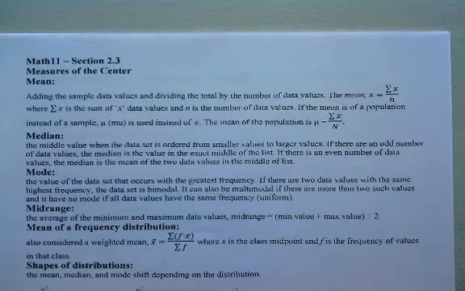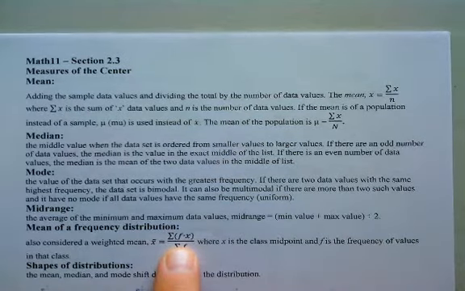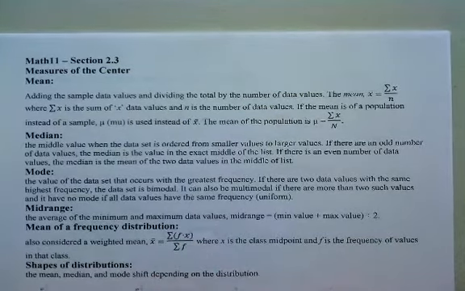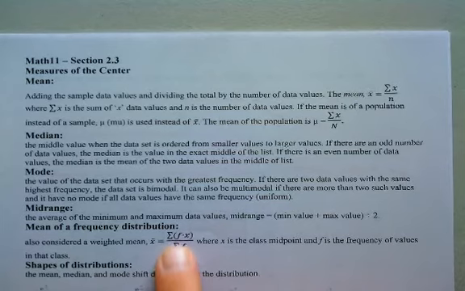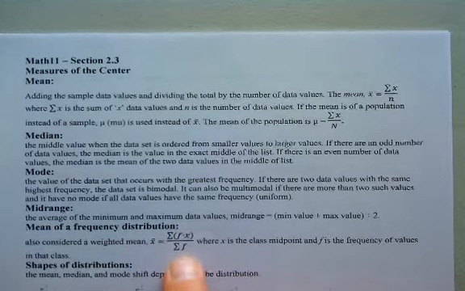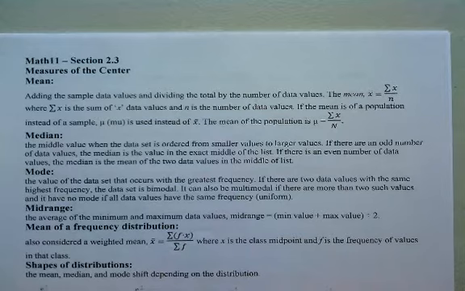Now, if we have a frequency distribution instead of the actual values and we want to find the mean, we use this equation. And again, the little E-like figure, that's the sigma. That stands for sum. The f here is the frequency of whichever class you're looking at. And in this case, the x is not the data value, but is the midpoint of that class. And so what we have here is frequency times its midpoint, and then we add up all the different classes, and then we divide the whole thing by the sum of all the frequencies. So, 4 ways of measuring the center.